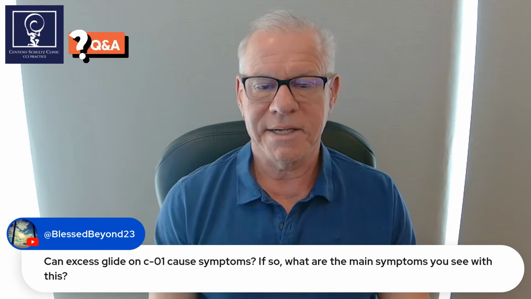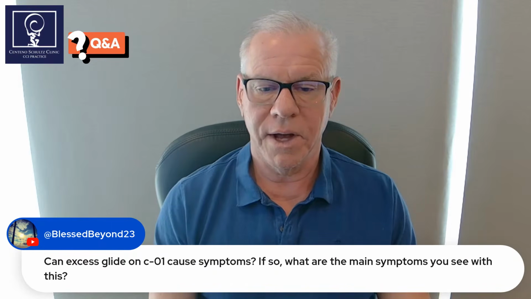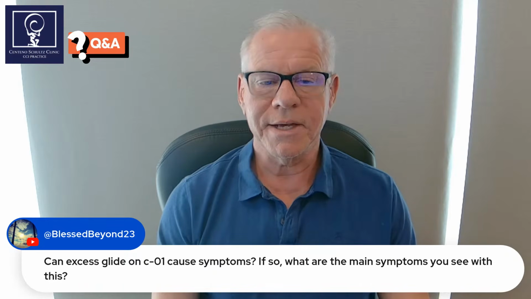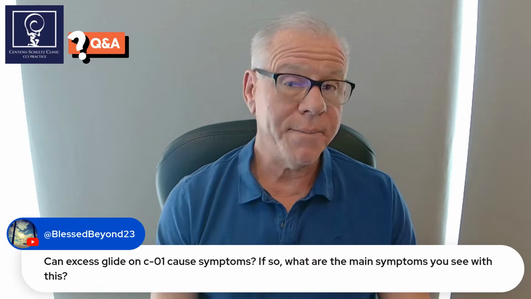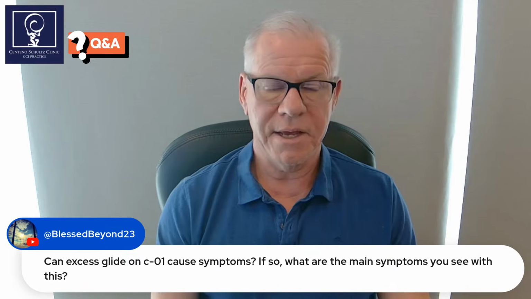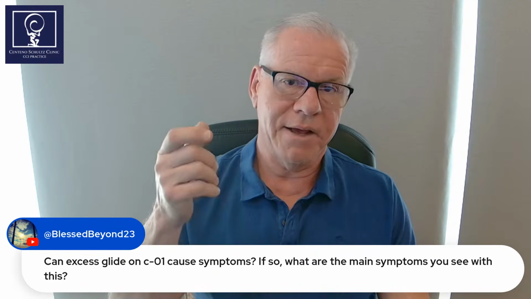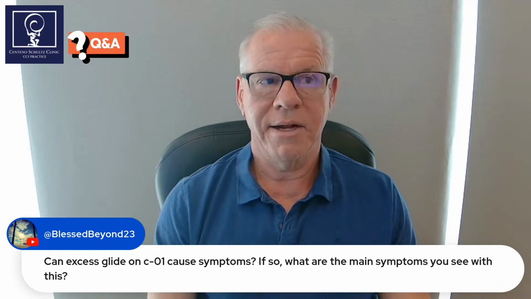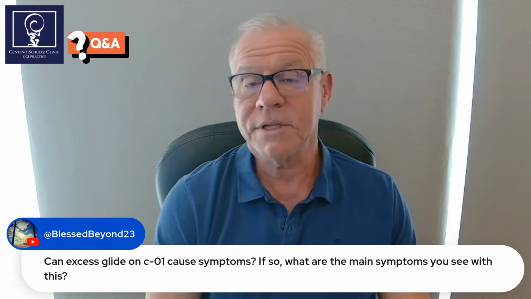Blessed, can an excess glide on C0-C1 cause symptoms? If so, what are the main symptoms you see with this? I think what you're talking about is CCI type 1C, where there's sliding of the skull on the atlas. And we tend to see upper cervical symptoms with that.